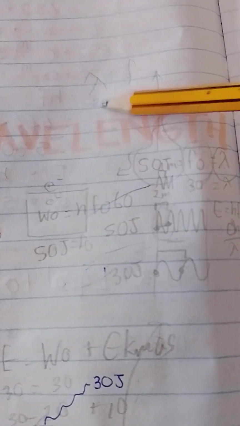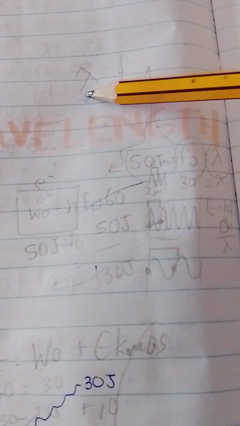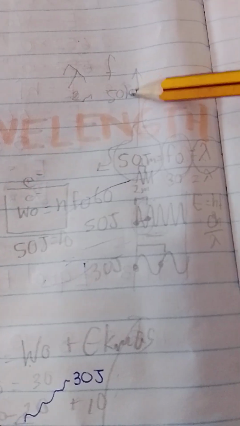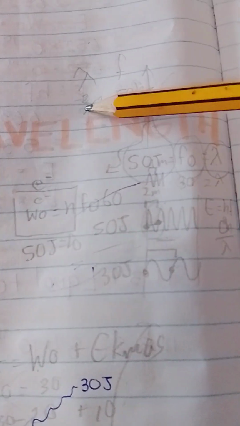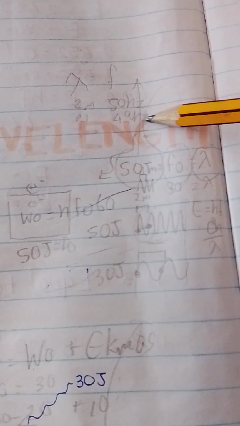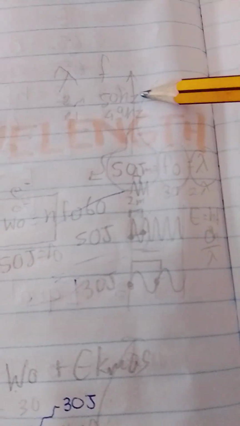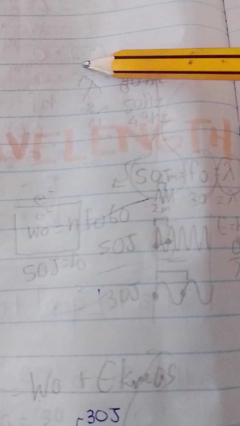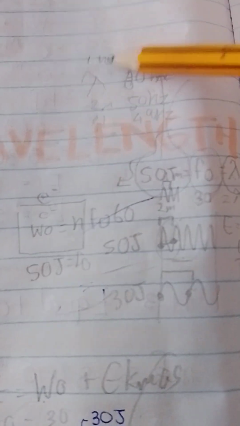If the wavelength is 2 meters, it's going to give us 50 hertz. Let's say it gives us 50 hertz. If it's 2.1, it's going to give us 49 hertz. And we don't want that. We want 50. 50 is associated with the wavelength of 2 meters. The higher up you go in frequency and in energy, the wavelength is only going to get smaller.